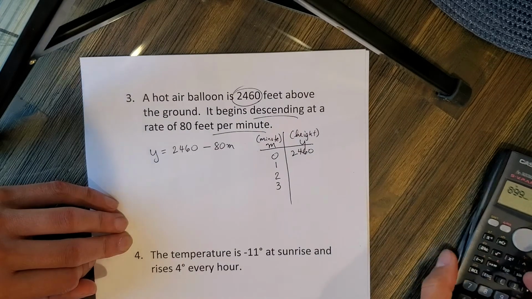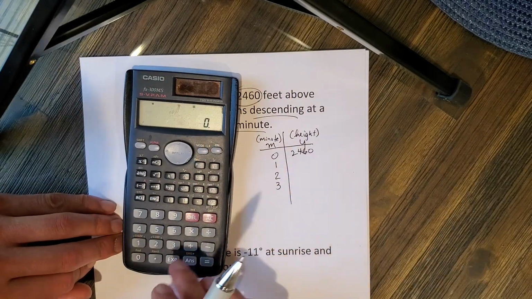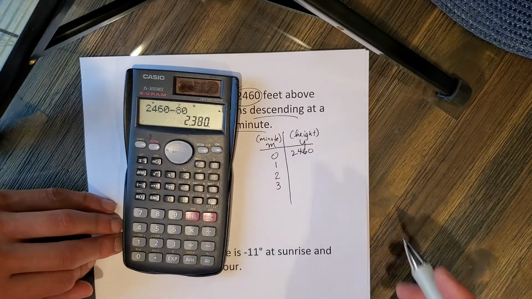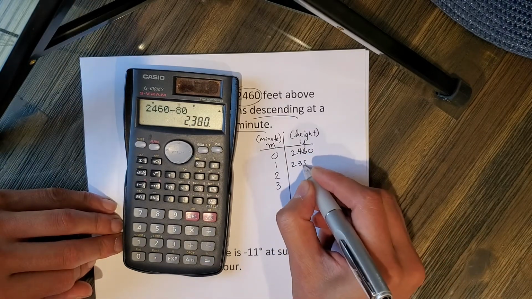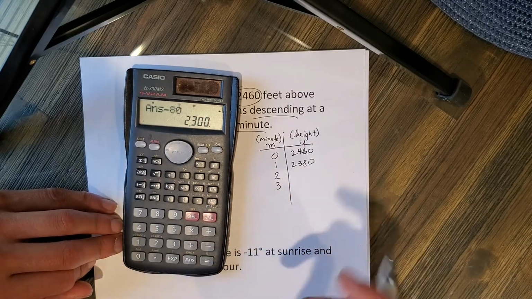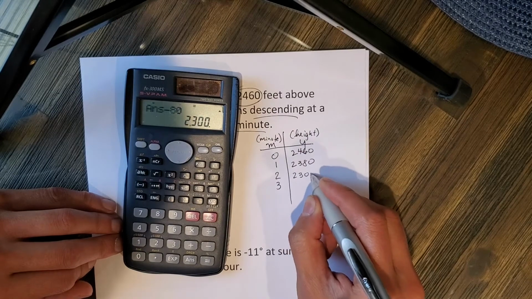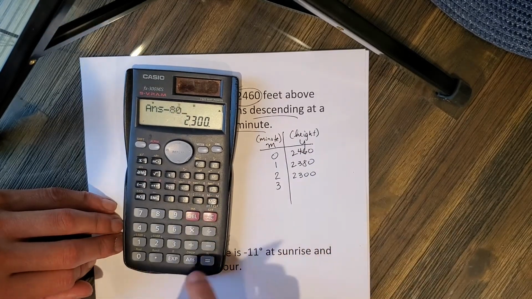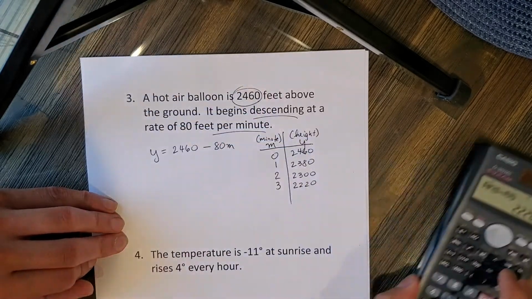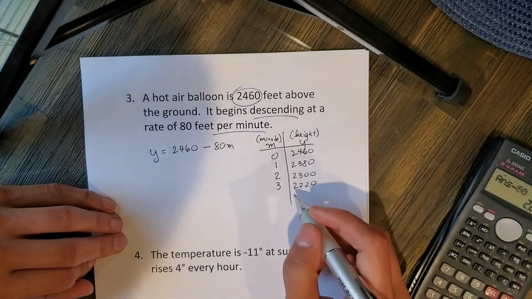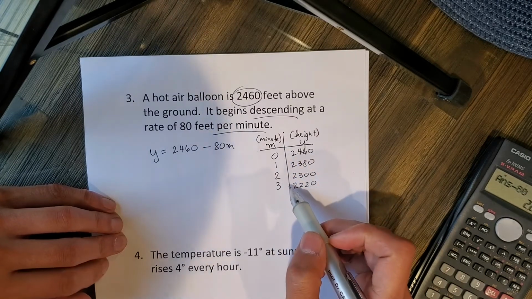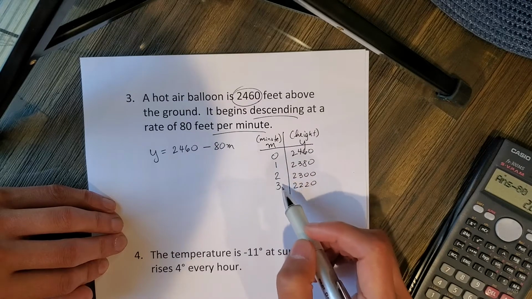So after 1 minute, let's subtract 80 feet. So 2460 minus 80 is 2380. Okay? And then subtract 80 again. And that's 2300. And subtract 80 again. And that's 2220. Sorry, 2220. Okay? So we have here the first 4 events here at the start, right? And then 1 minute, 2 minutes, 3 minutes.